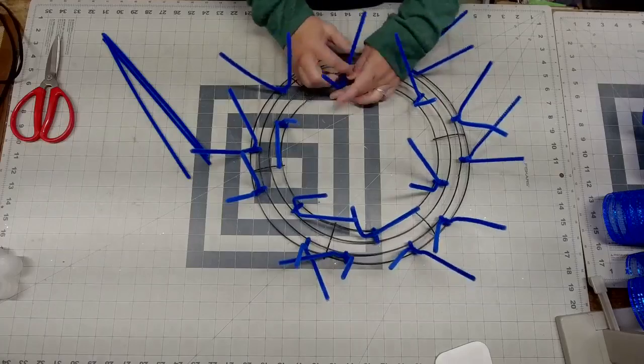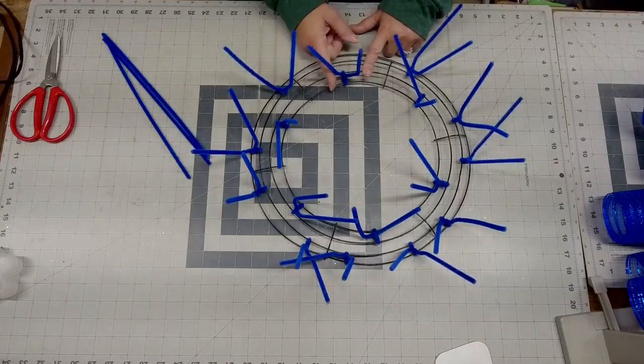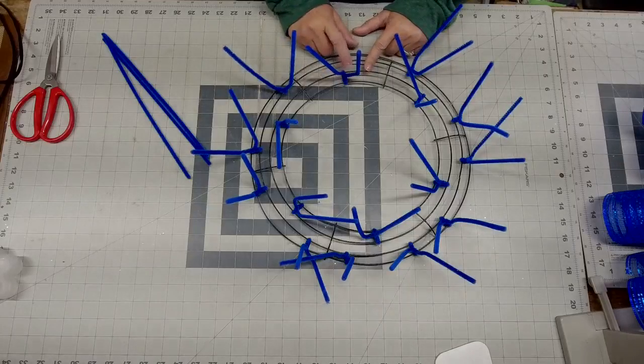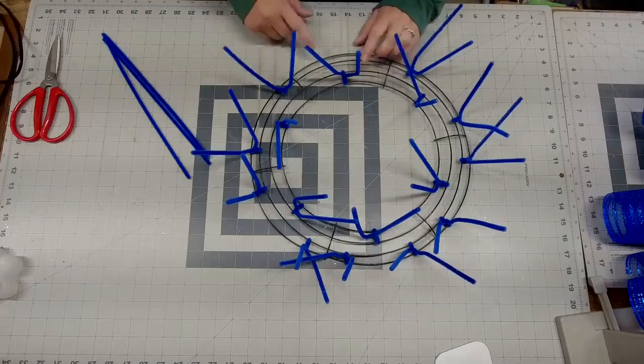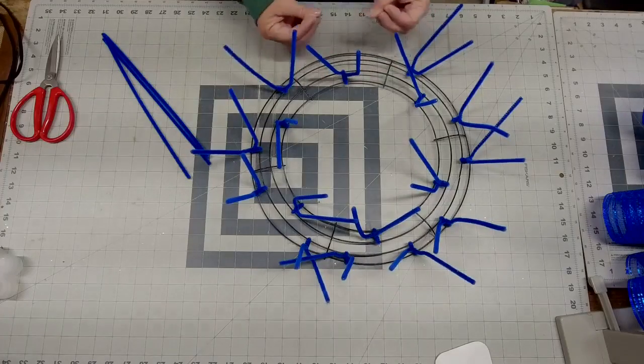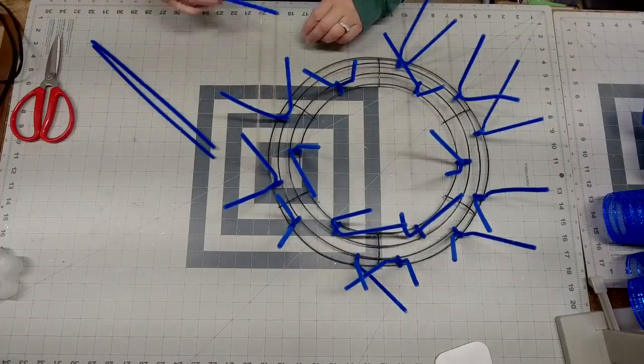But you're going to wire together the two inside rings, and that prevents you from having to put glue on this to keep your pipe cleaner from sliding around or flip-flopping around. So the two just creates that ideal tension so that you don't have to do that step.